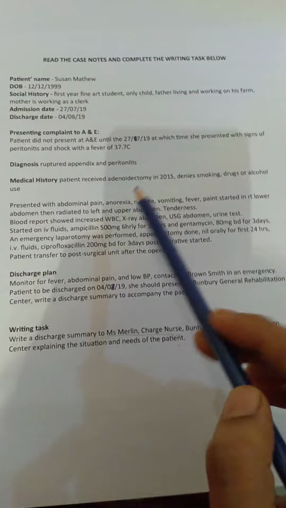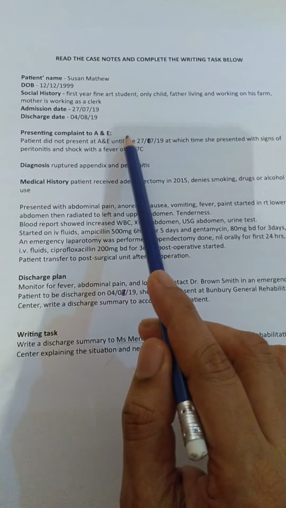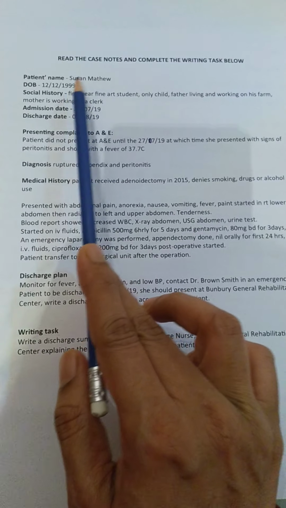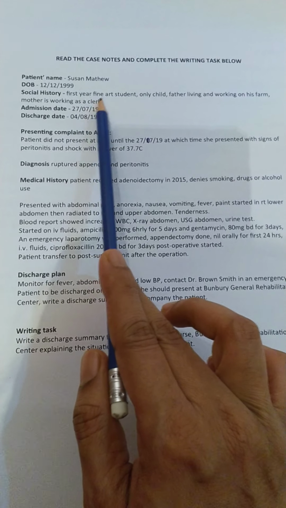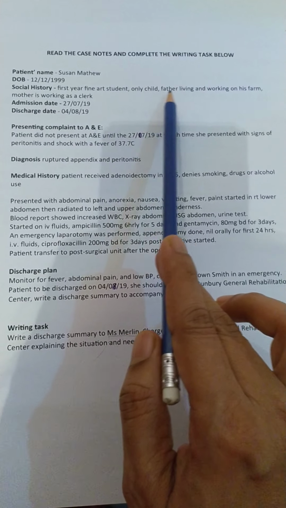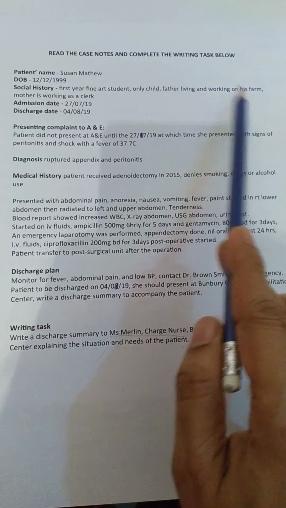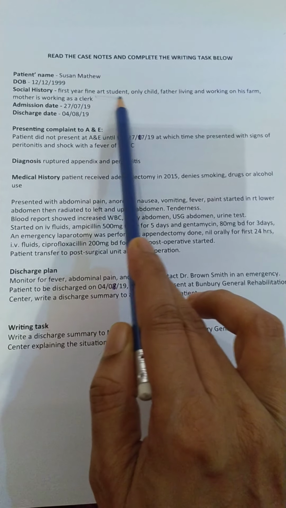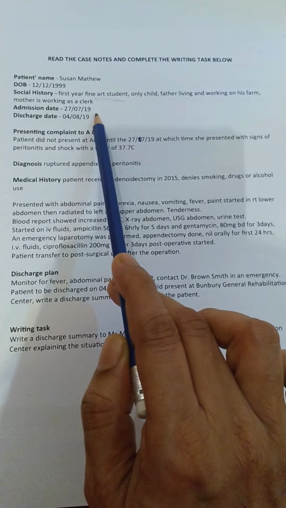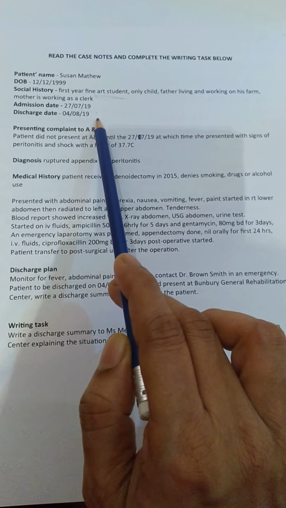Okay, so let's see what are the relevant informations here. The name and age is important. Then the social history. She is a first year fine arts student, only child, father living and working on his farm, mother is working as a clerk. So this one is important. Then the admission date and the discharge date.